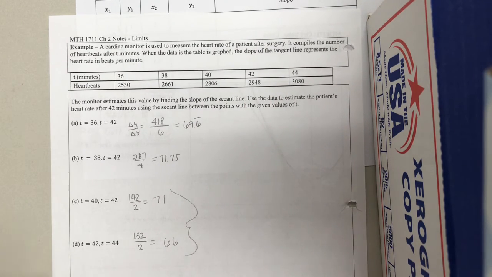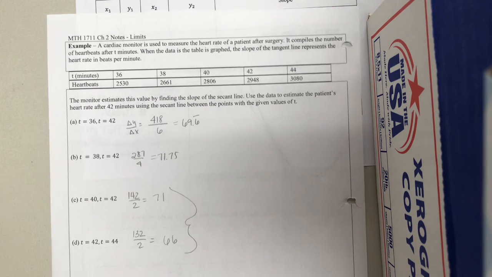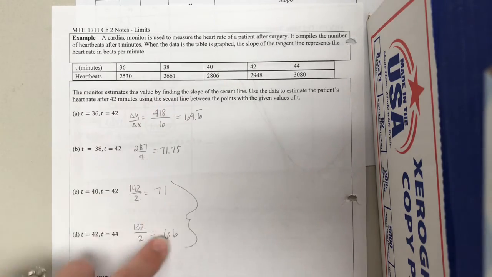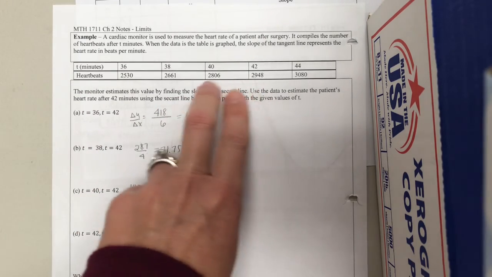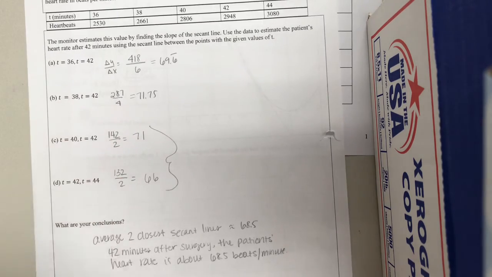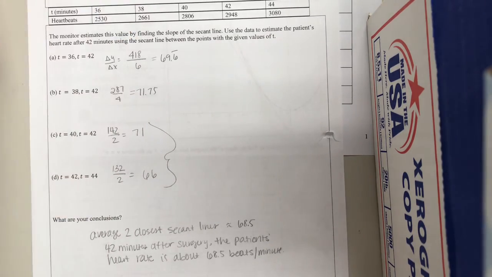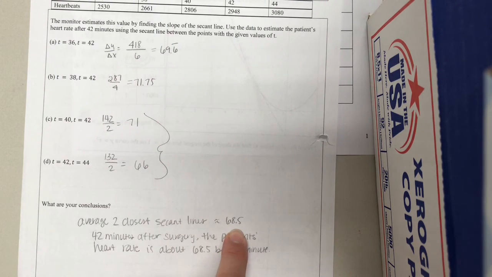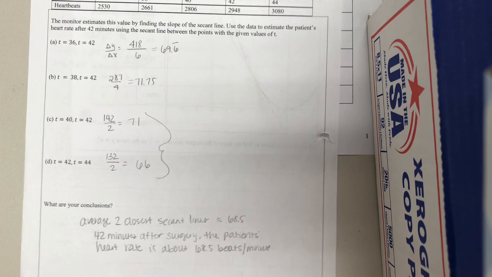So what I chose to do, like, what are your conclusions? Well, if you kind of look at all the numbers, what I chose to do is, of the 4 numbers, these were the closest together on the chart. So I don't know if this is necessarily perfect or the right thing to do. It's just this was my conclusion. I averaged the 2 closest secant lines. The average of these was about 68.5, 42 minutes after surgery. So the patient's heart rate is about 68.5 beats per minute.